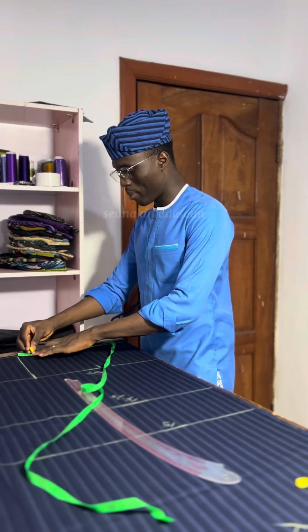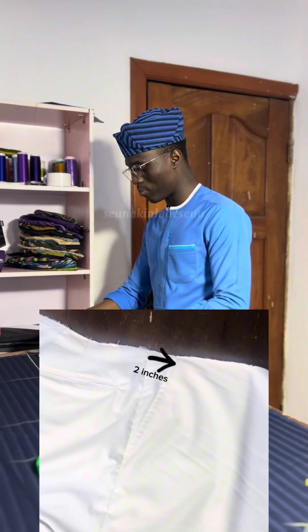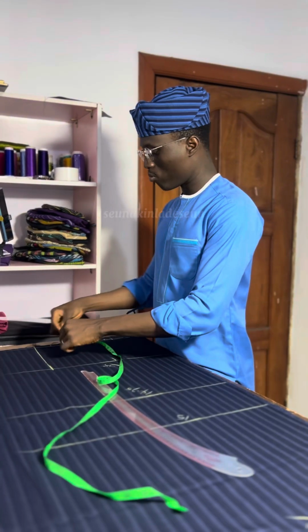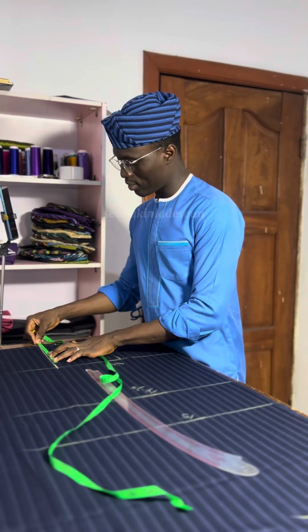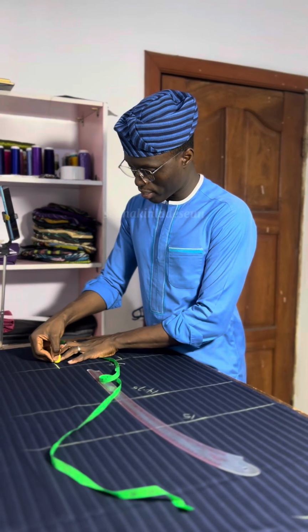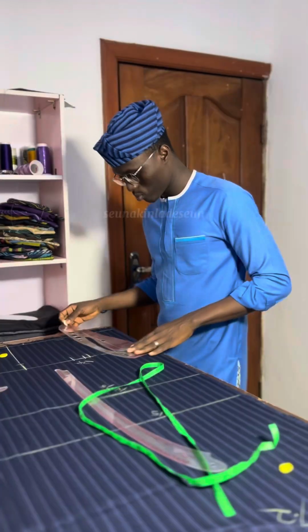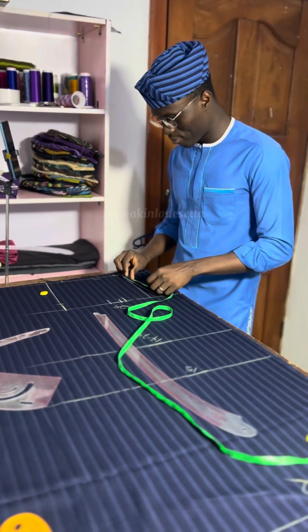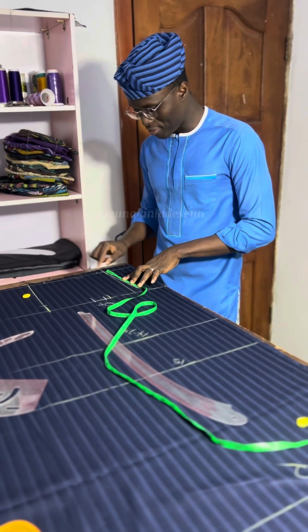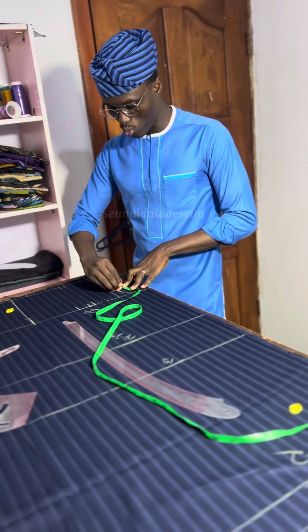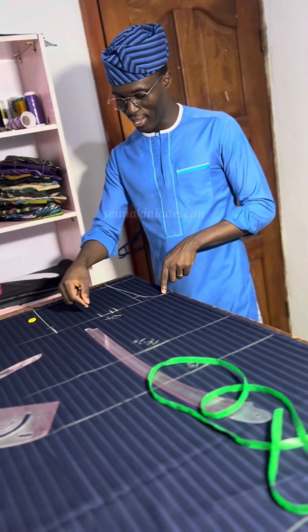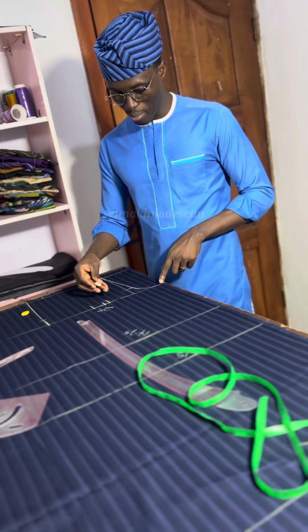And I'm going to go ahead and mark 2 inches here. The 2 inches here signifies the starting point for the side pocket. Then I'm going to mark another 7 inches down here for where the side pocket is going to end. Okay, so I'll go ahead now and mark 7 inches here, which is where the zipper or the zip is going to terminate.